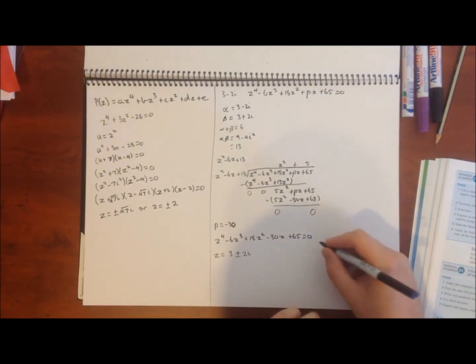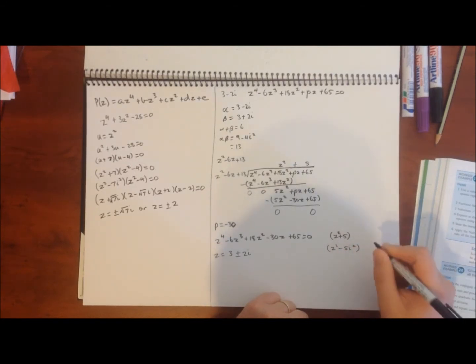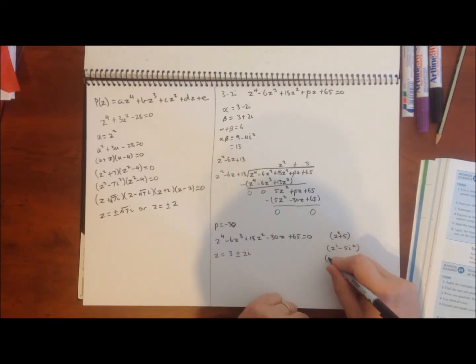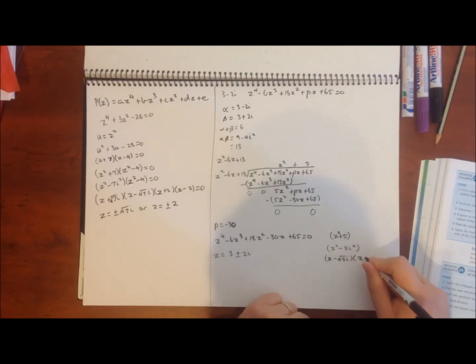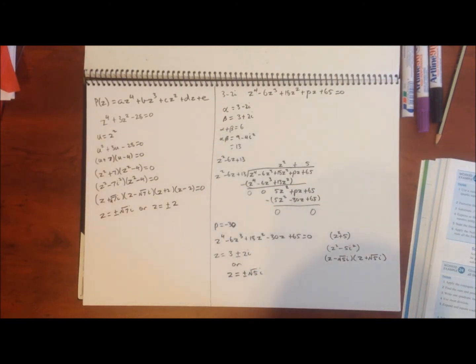So we also have our z squared plus 5, make that z squared take 5i squared. So that means that we're going to get z take root 5i and z plus root 5i. So our remaining two factors are z equals plus or minus root 5i. So that's a little bit different to the way they go about it in the book.